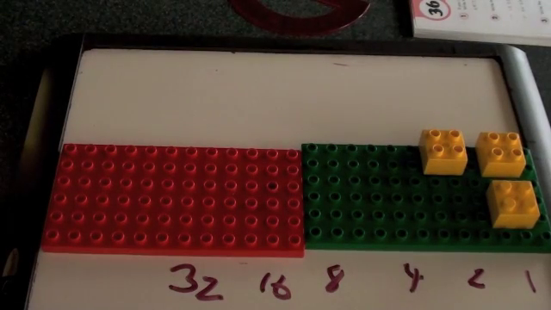Okay, good morning. Welcome to Math Project 95. Today we're going to be building on what we talked about in Math Project 93 and Math Project 94, where we were adding in binary. Today we're going to be subtracting.